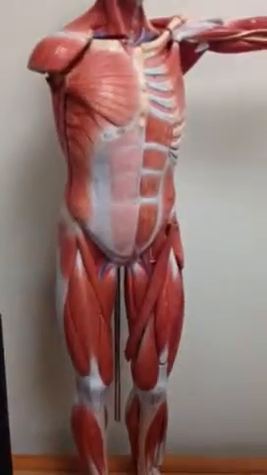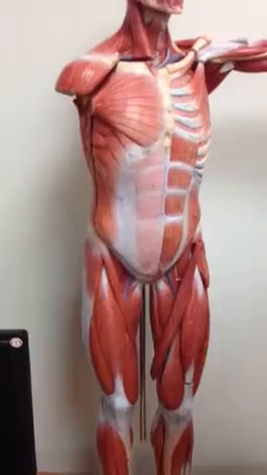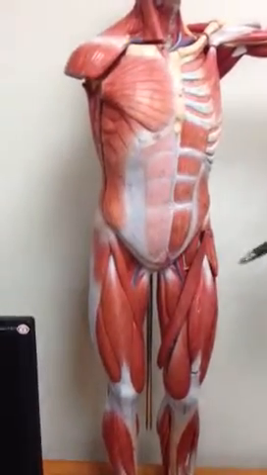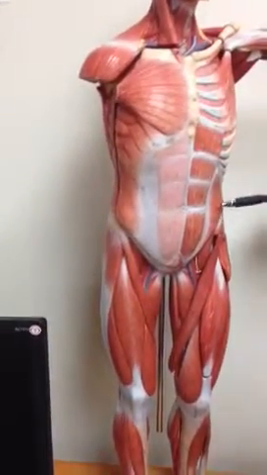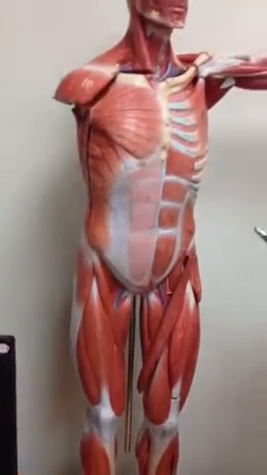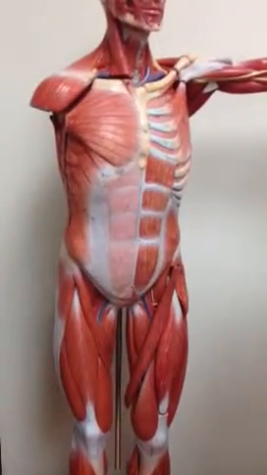The external oblique is going to be right here, on the very side over here. It tenses the abdominal wall, compresses the abdominal contents. The internal oblique are going to be right here. They do the same. They tense the abdominal wall, compress the abdominal contents.